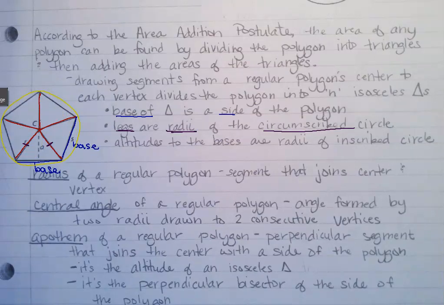And then the altitude to the bases is the radius of the inscribed circle. The altitude is here. What is another word for the altitude we just talked about? A is altitude. It's known as the apothem.